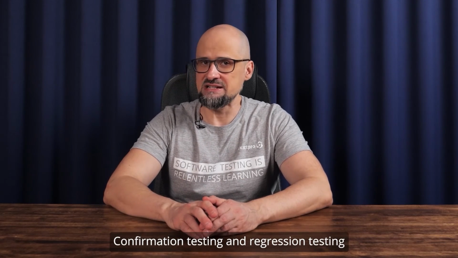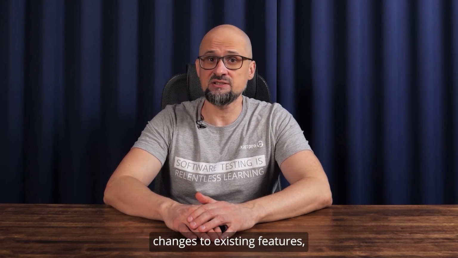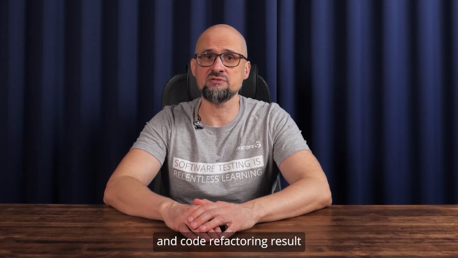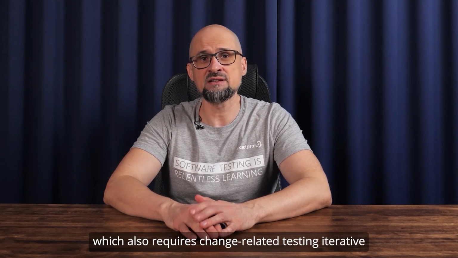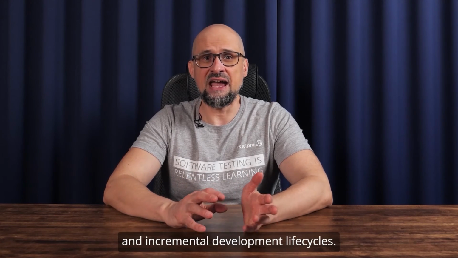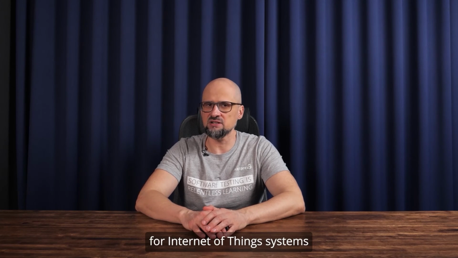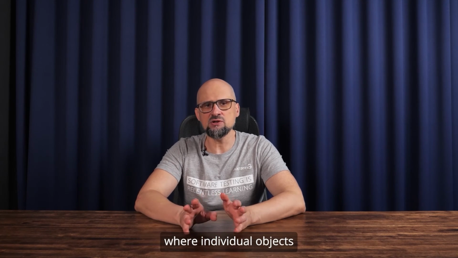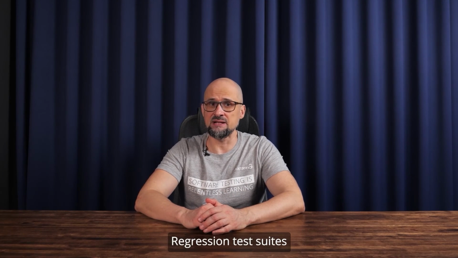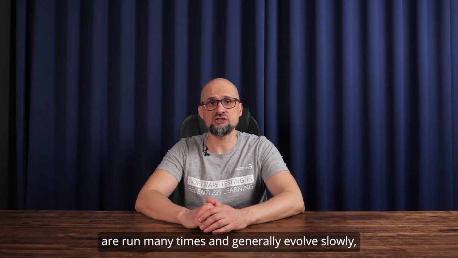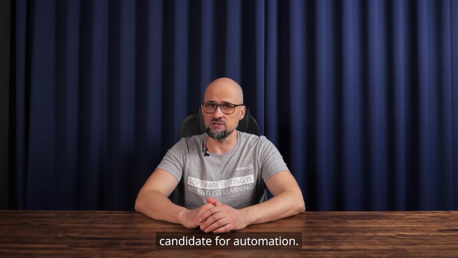Confirmation testing and regression testing are performed at all test levels, especially in iterative and incremental development life cycles, where new features, changes to existing features, and code refactoring result in frequent changes to the code, which also requires change-related testing. This is especially relevant for Internet of Things systems, where individual objects are frequently updated or replaced. Regression test suites are run many times and generally evolve slowly, so regression testing is a strong candidate for automation.